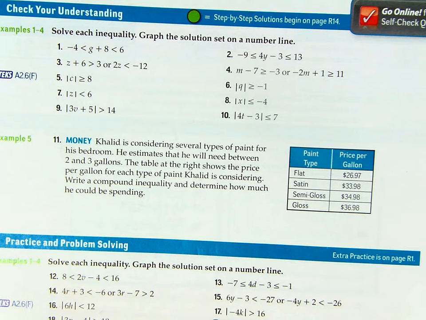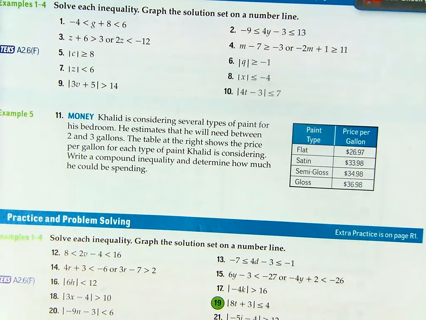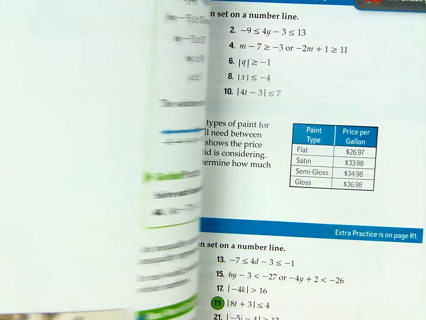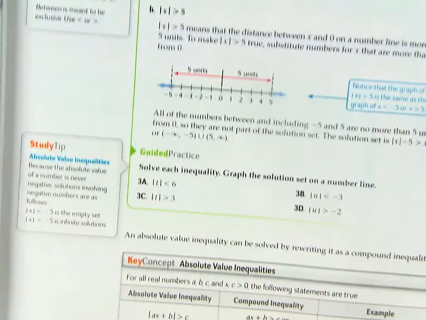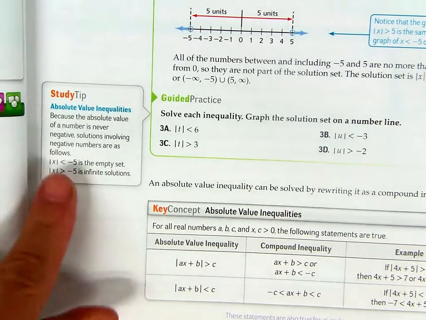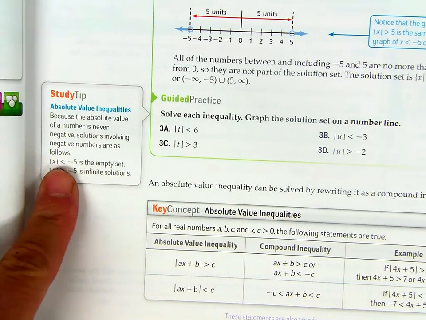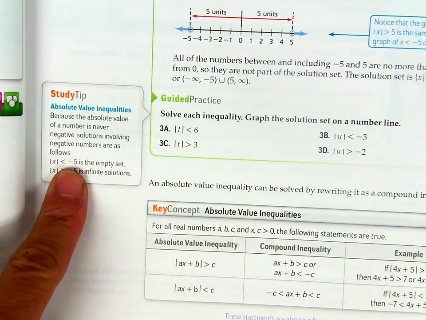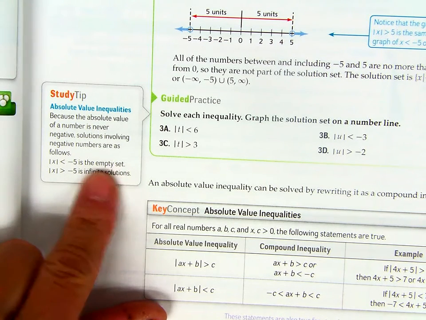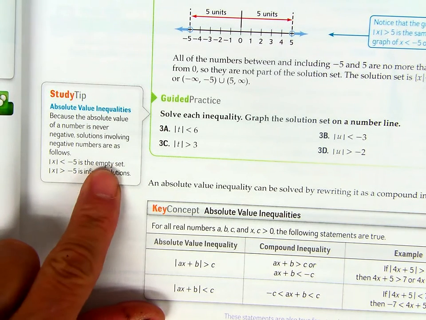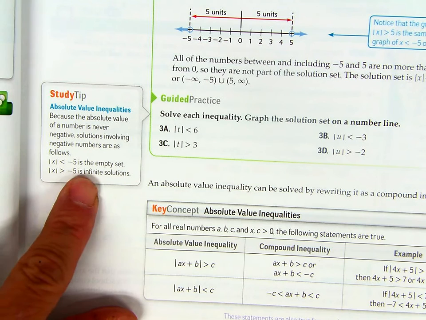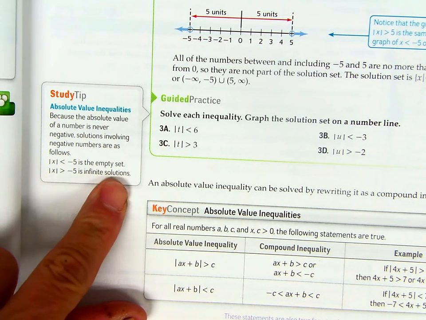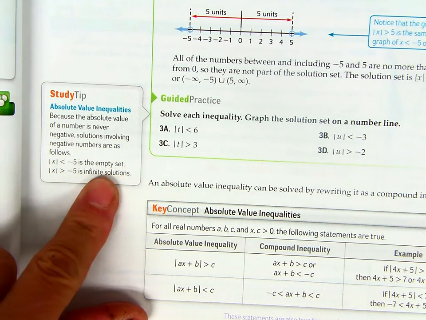Actually, we're going to talk about that because if you read, then you came across this right here. Absolute value of x, if it's less than -5, there are no solutions. It's the empty set. Absolute value of x greater than -5, infinite solutions, which means it's all real numbers.